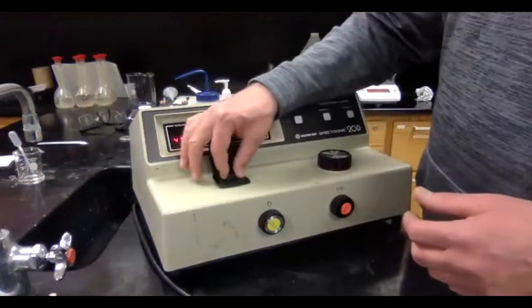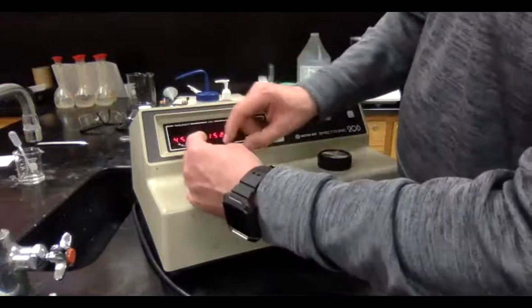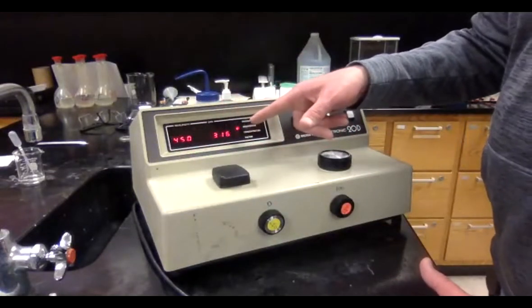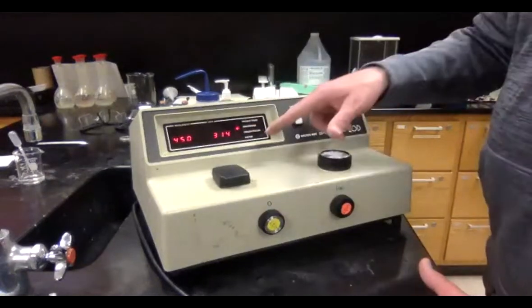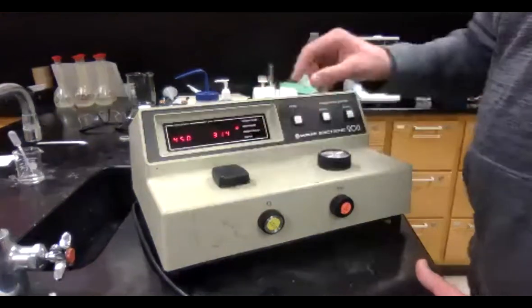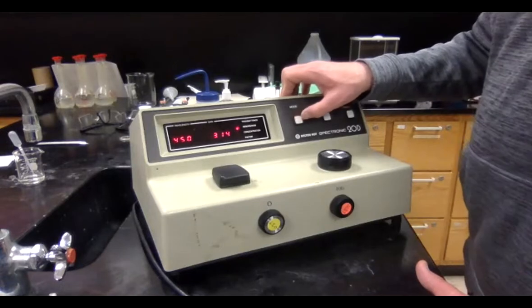Pretty cool. And one last thing, somebody write this down. Will you write this down? This is 0.314 absorbance at 450 nanometers. 0.314 absorbance at 450 nanometers.